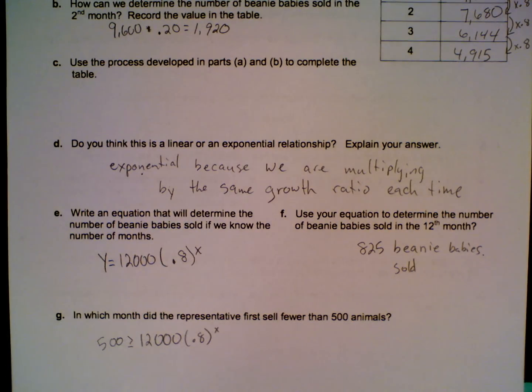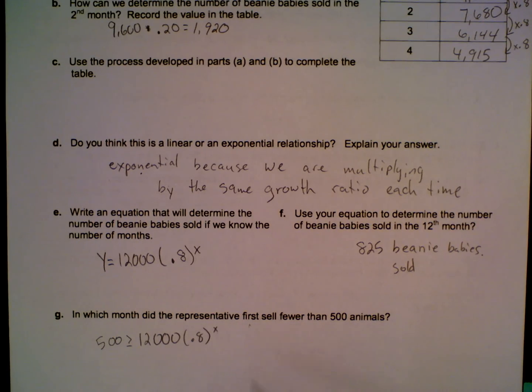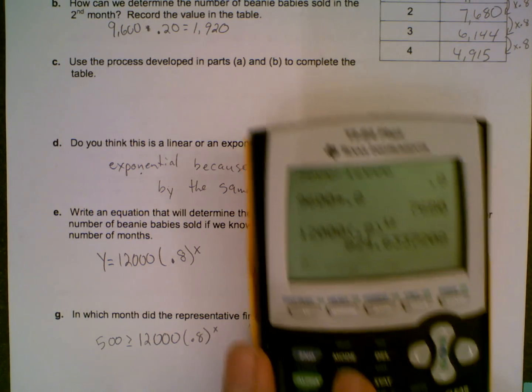So 2 ways we can do this, we talked about it last time, is we can just guess and check. So you can start putting numbers in here and see when is the first time we sell fewer than 500. Other than that, we can try doing it as a table on our calculator.